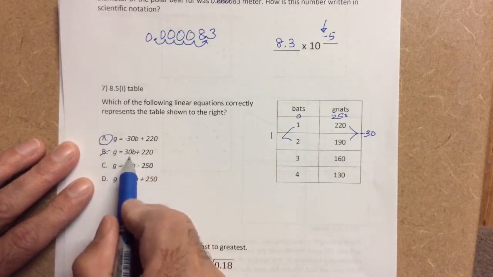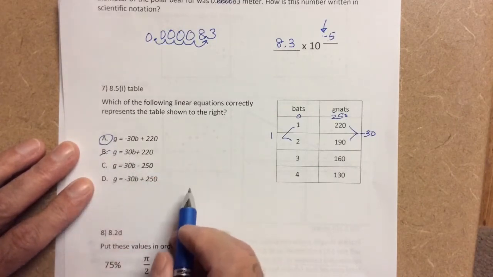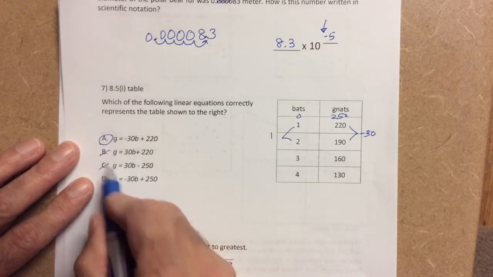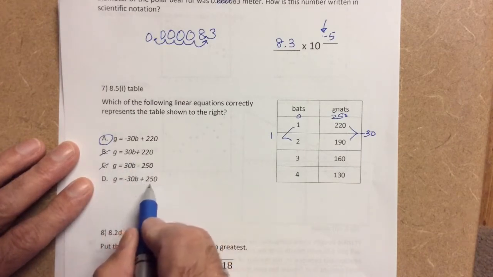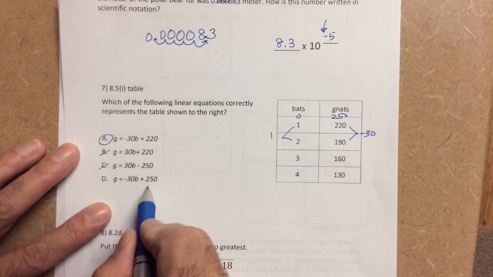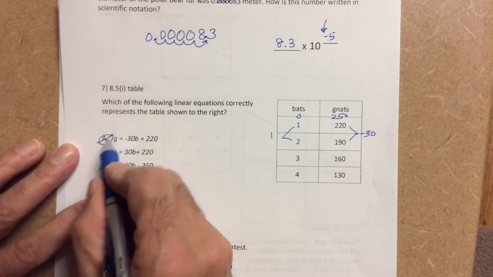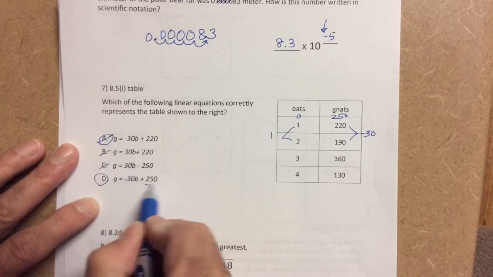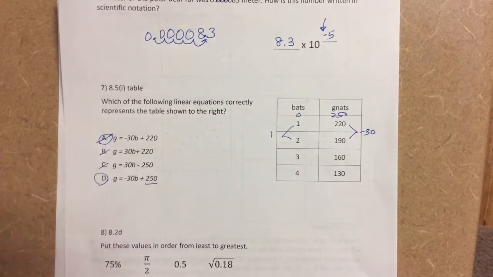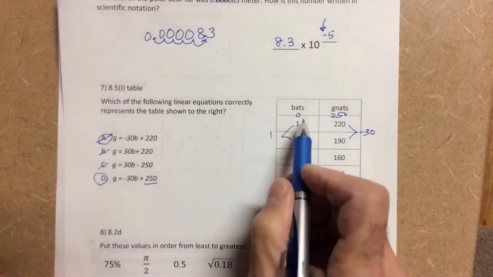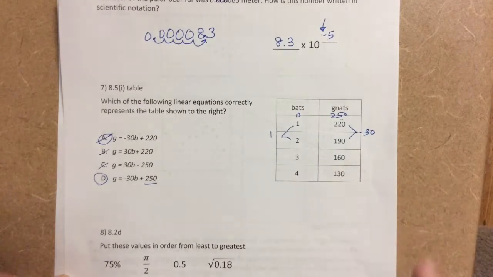B is incorrect because it would be going up 30. C is going up 30. A is wrong because, oops, A is wrong. 250. D is the correct answer. The beginning point is at 0.